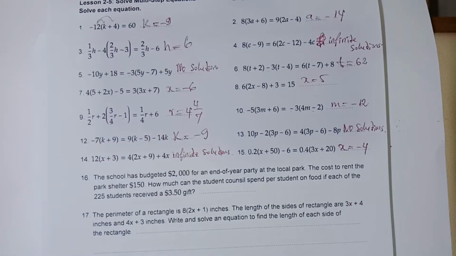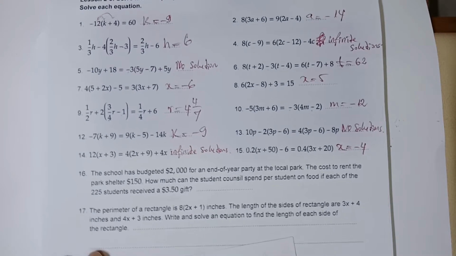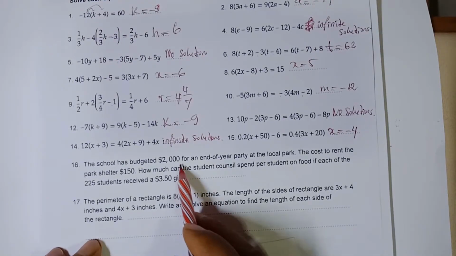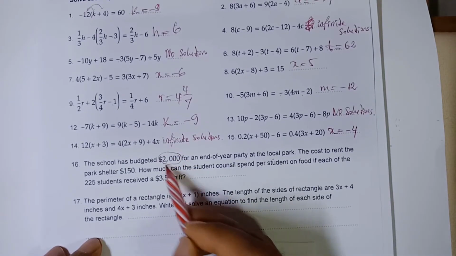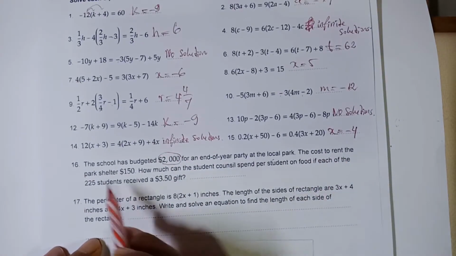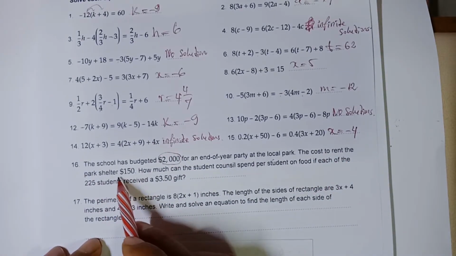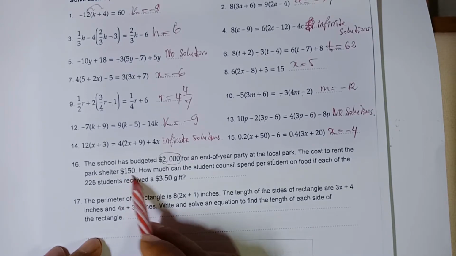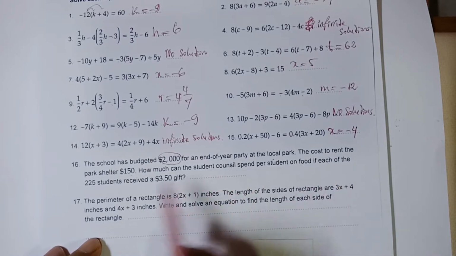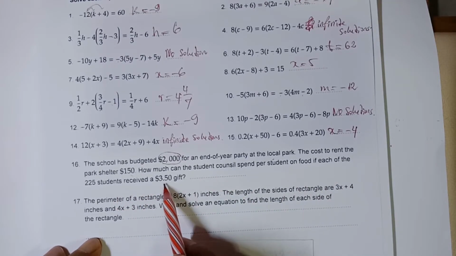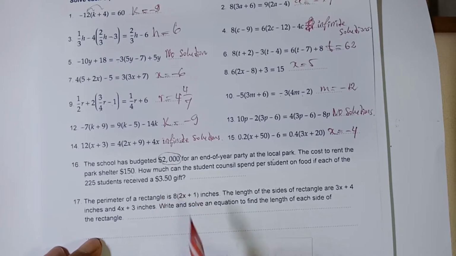Let's work on number 16 and 17, our last two numbers. The school has budgeted $2,000 for an end-of-year party at the local park. The cost for renting the park shelter is this much. How much can the student council spend per student on food if each of the students receives a $3.50 gift?